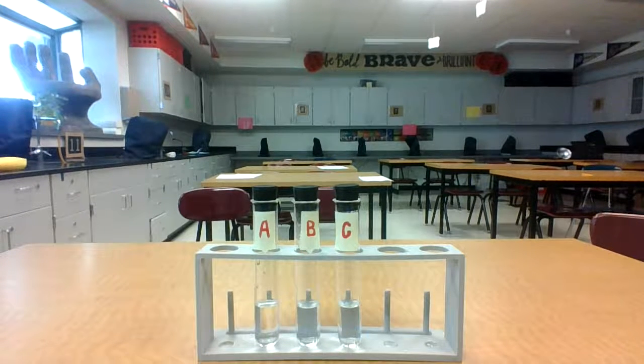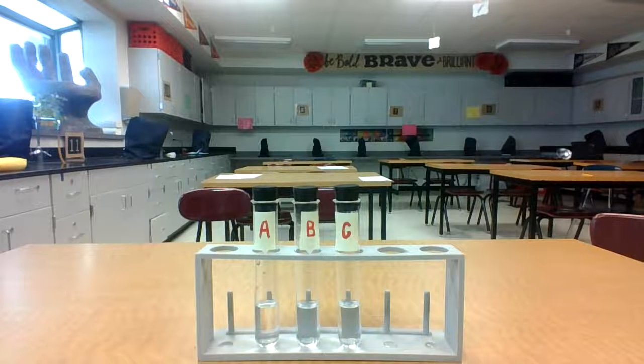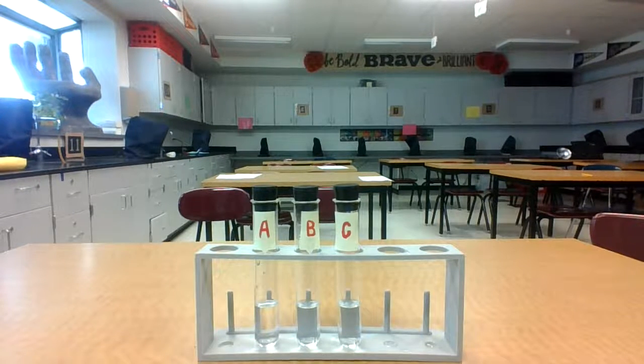Investigation 4.1, we are thinking about how matter and energy flow during photosynthesis. So remember, when we're talking about matter, we're talking about anything that has mass and takes up space. And when we talk about energy, we are thinking about usable power. So how does this happen during the process of photosynthesis?